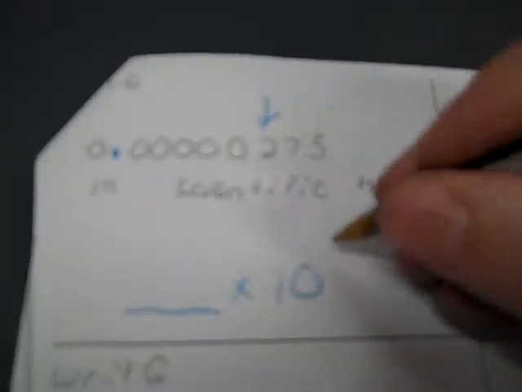It'd be right here. Well, you have to go this way, okay? This direction. That is right. And if I'm moving a decimal to the right, then the exponent's going to be negative, okay? So I need to put a negative right there. Now move it.